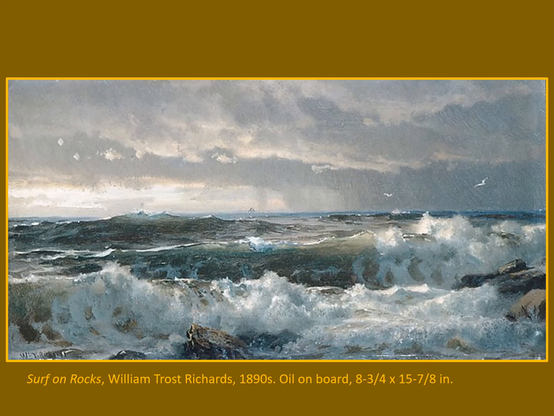But it was on summer trips to the coast of New England and New Jersey, however, that Richards became absolutely infatuated with the sea. In both oil and watercolor, he was able to capture the fluidity and gentle motion of the water, as well as the delicate atmosphere of the seaside. In later years, Richards painted marine watercolors almost exclusively.